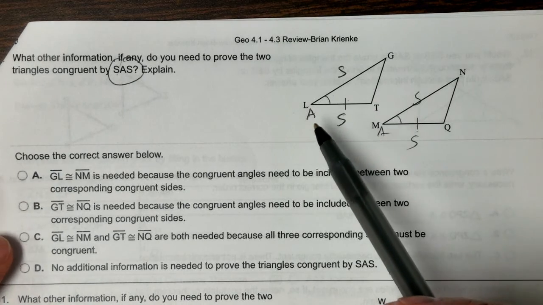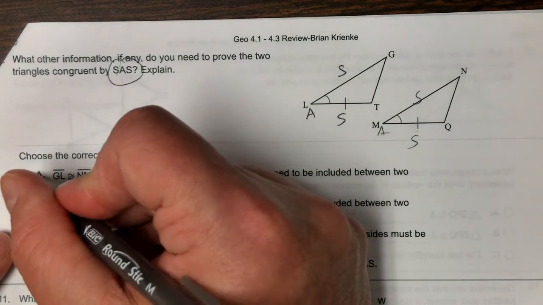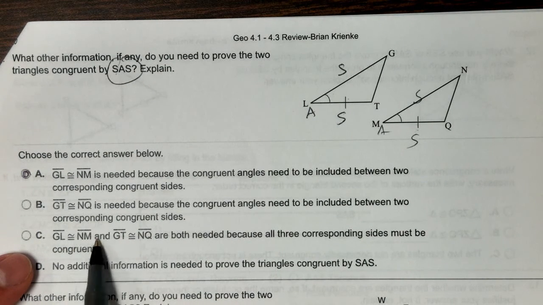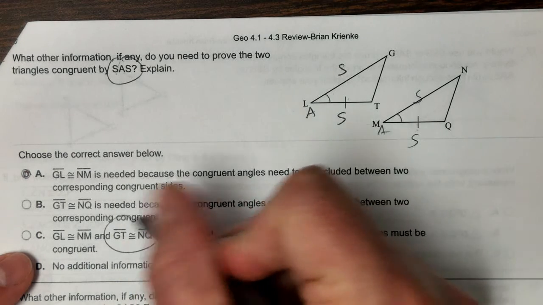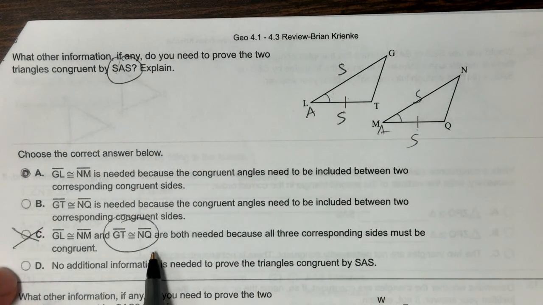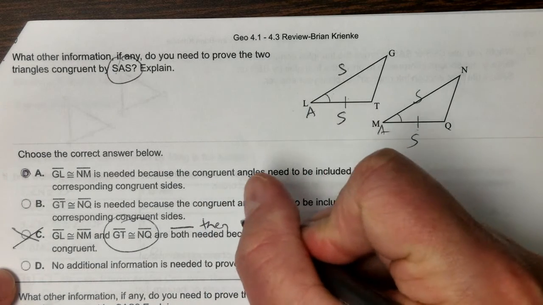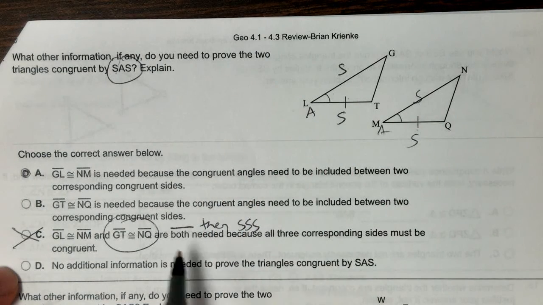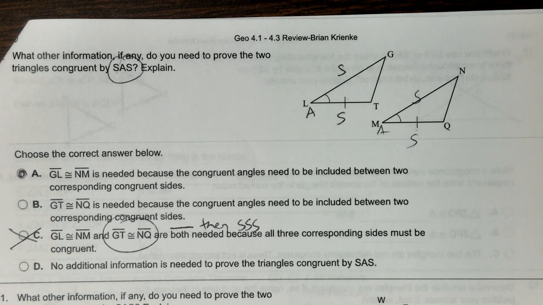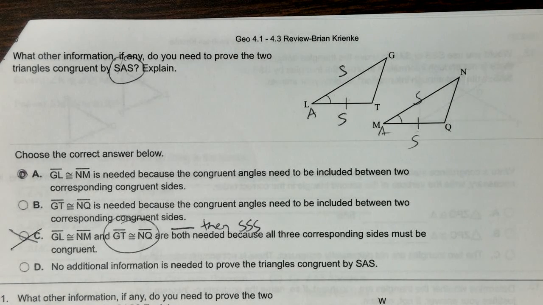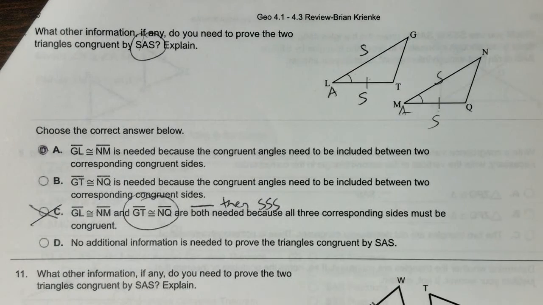So that'd be the GL congruent to NM. It can't be this one because that also says GT congruent to NQ. So that's why it's not that one. Because if you did this one, then it would be side, side, side instead of side angle side. And we're supposed to use side angle side. Got it?